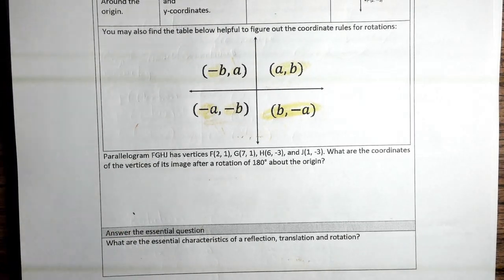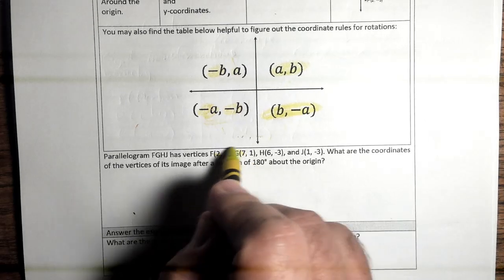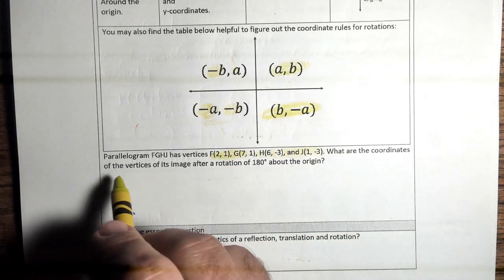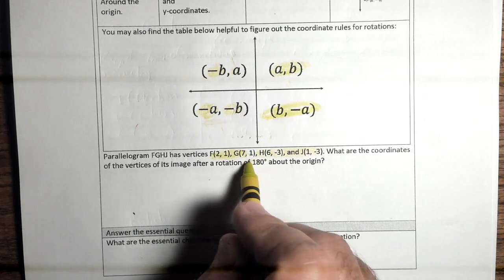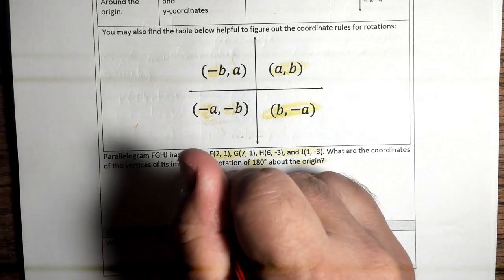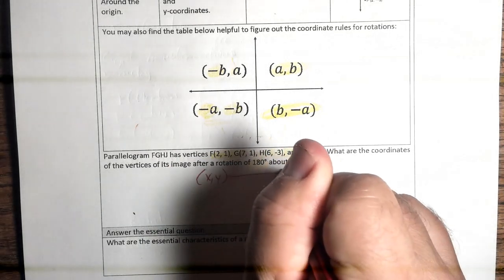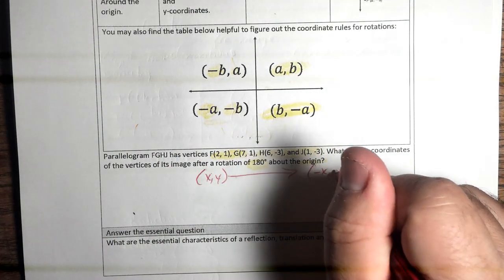All right. Parallelogram FGHJ has vertices, and it gives us the coordinates here. What are the coordinates of the vertices of its image after a rotation of 180 degrees about the origin? So, x comma y. Going up above, 180 was negative x comma negative y.